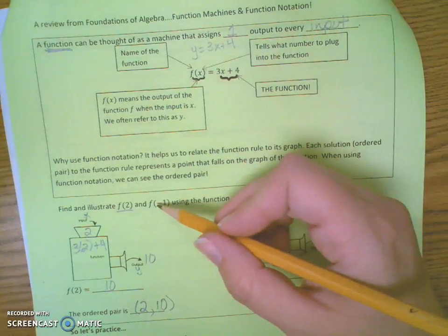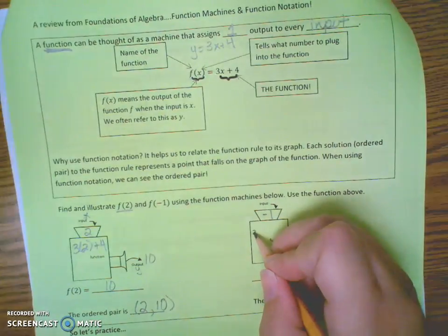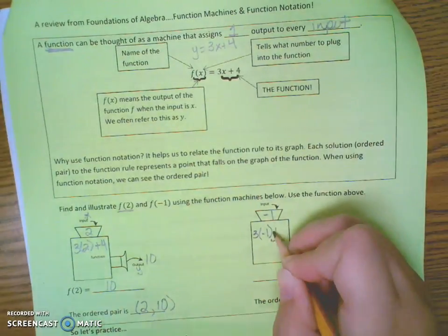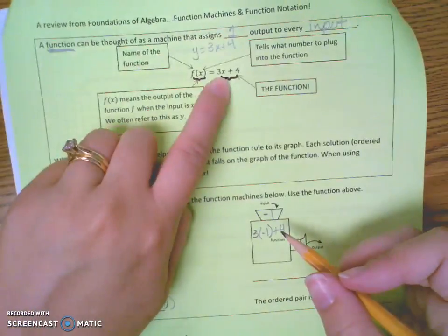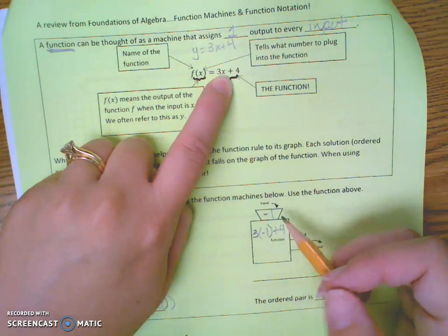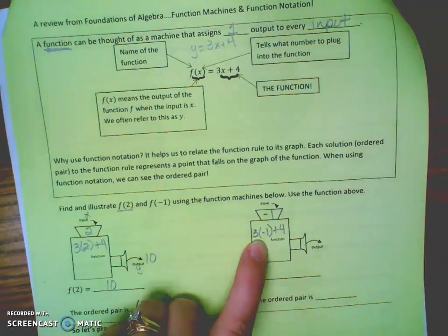Let's try another one. So in this one, our input is going to be -1, and we have 3 times -1 plus 4. All I'm doing is I'm taking this function up here, and when I get to the x, instead of the x, I know that x is -1, so I'm putting -1 in there and then solving it.